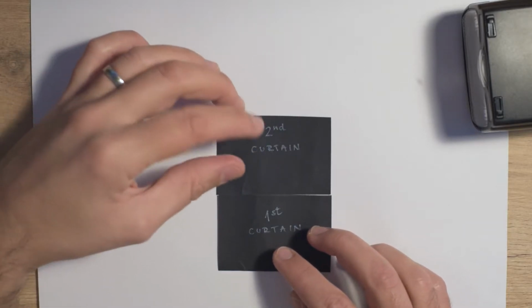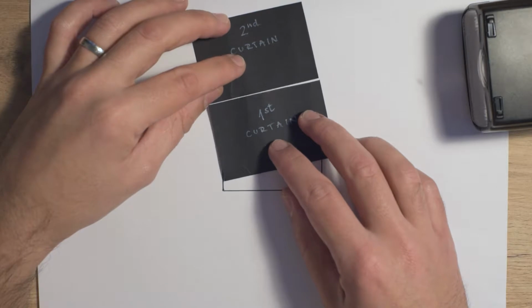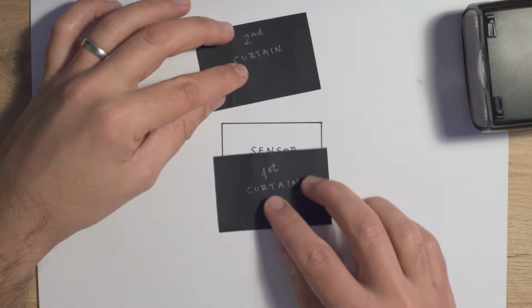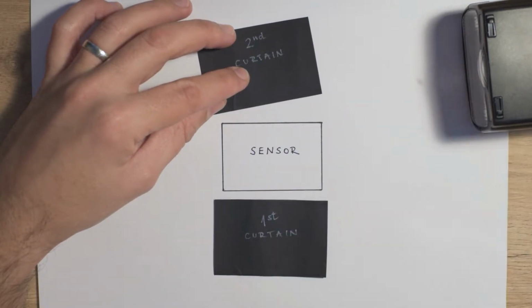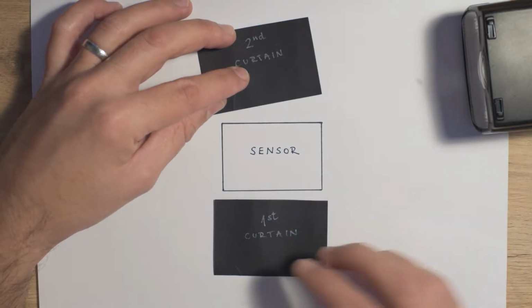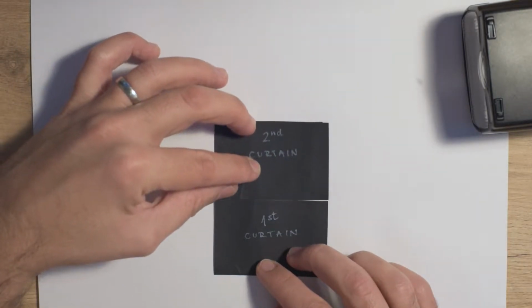If we would fire the flash during our exposure, it would look something like this. First curtain opens, 1, 2, and the second curtain closes. The flash fires in a ridiculously short amount of time in comparison to our exposure. Even if we set the camera to 200th of a second, flash at full power fires at 880th of a second. So that's more than 4 times faster.